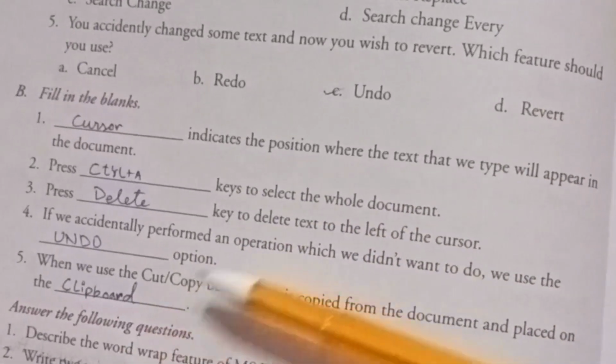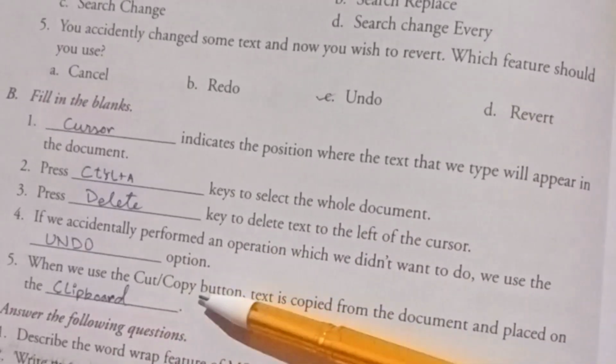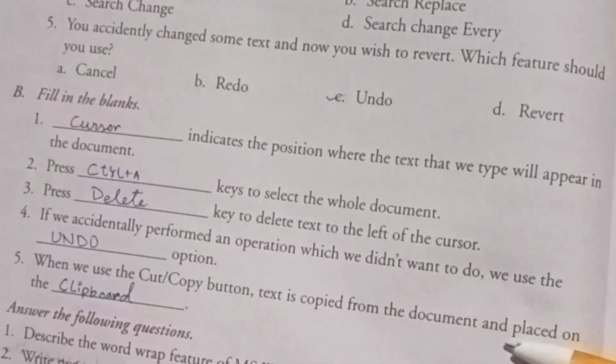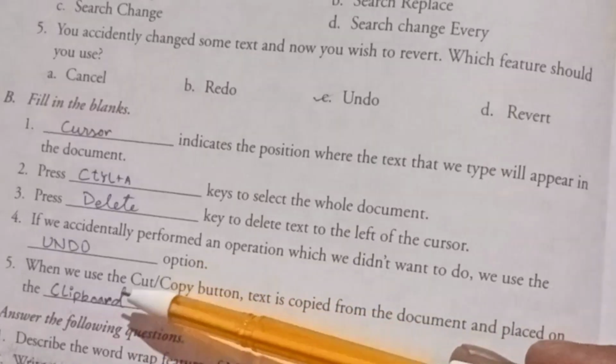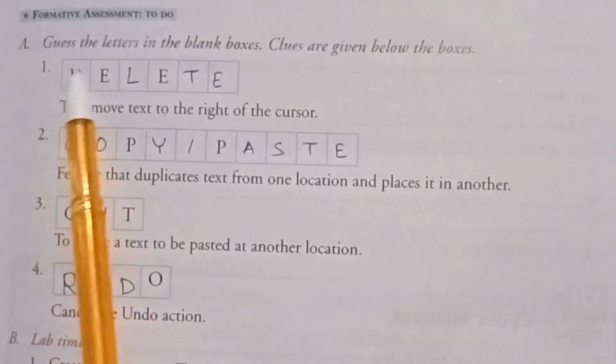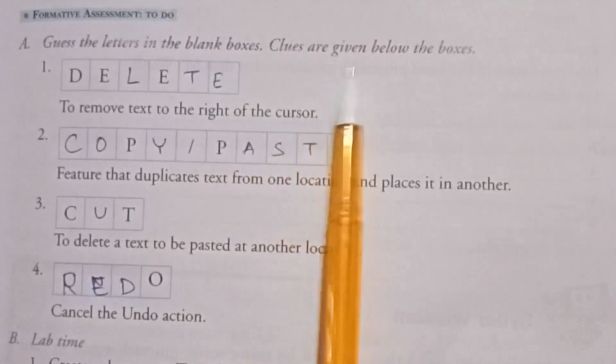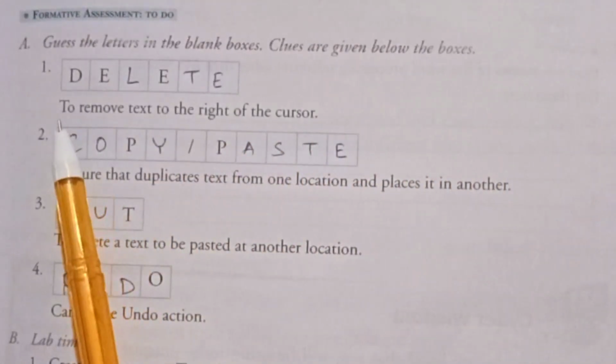5th, when we use the Cut or Copy button, text is copied from the document and placed on the clipboard. Guess the letters in the blanks. Which clues are given below the boxes?